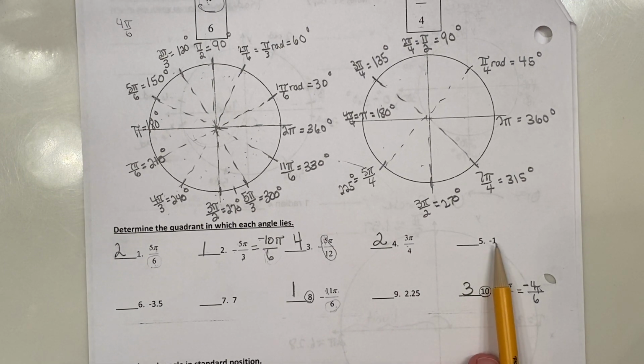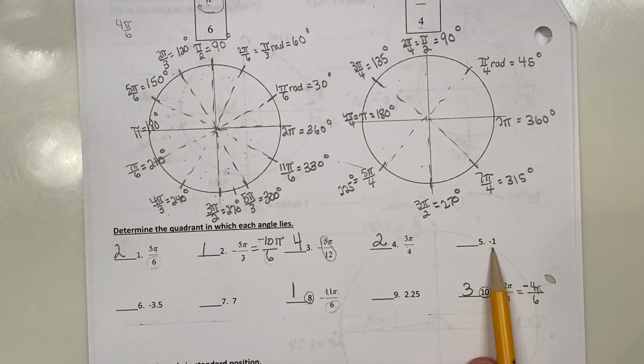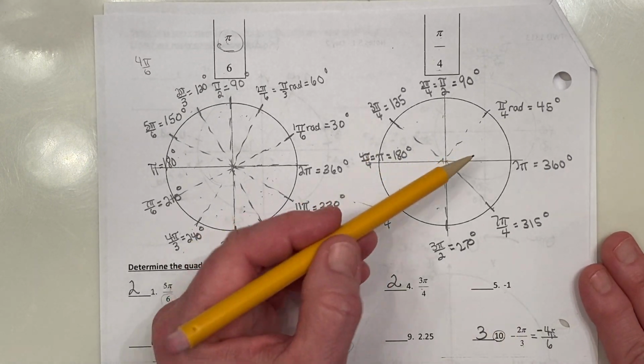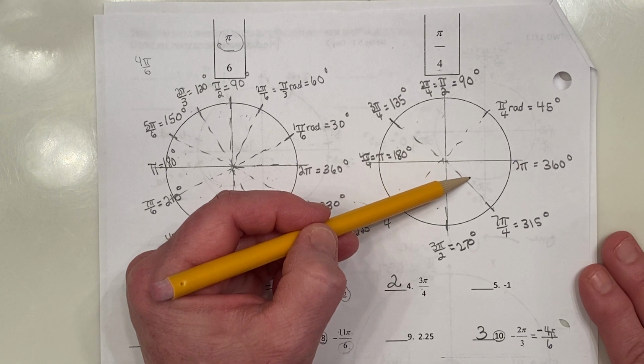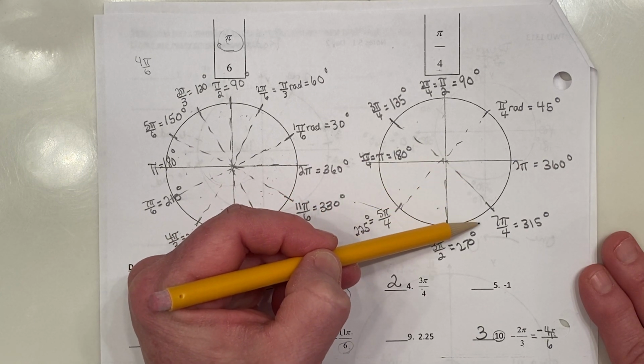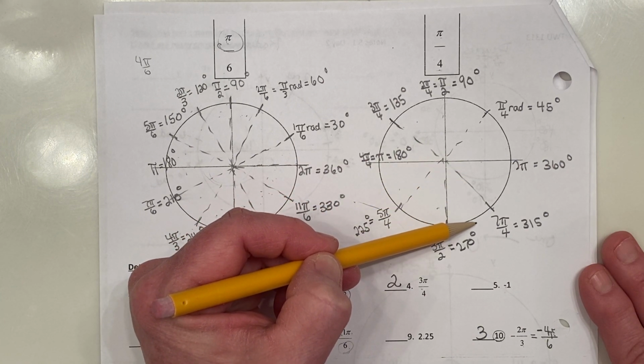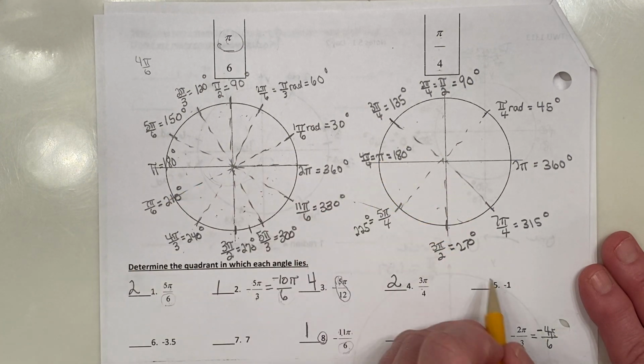All right, -1. This is not degrees, this is radians. If it was degrees, it'd have a degree symbol on it. -1 radians. So turn your dial in your brain to radians. -1 radian. Well, it's not in terms of pi. Remember, -1 radian would mean go down, and -1 radian is about 60 degrees, a little shy. So I'm in quadrant 4.